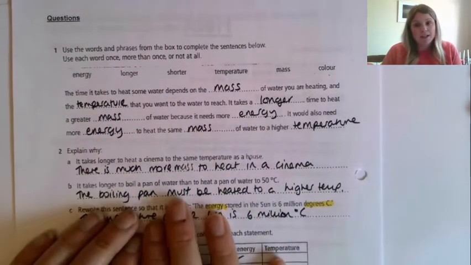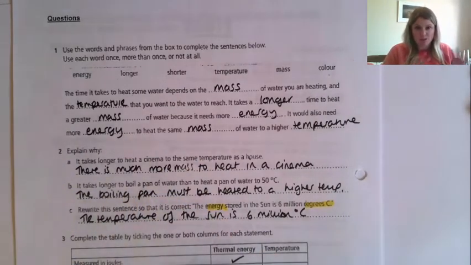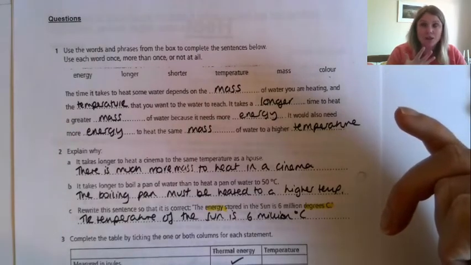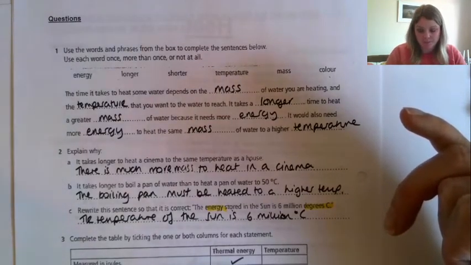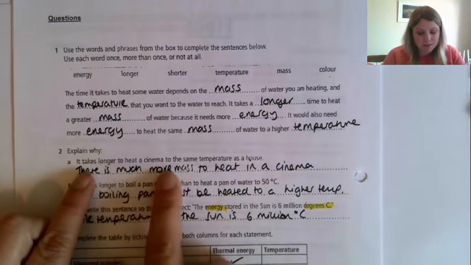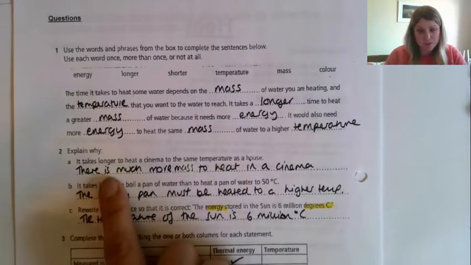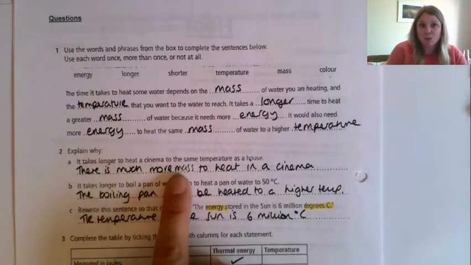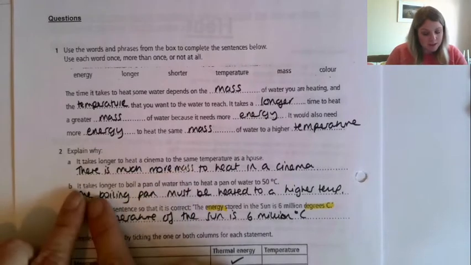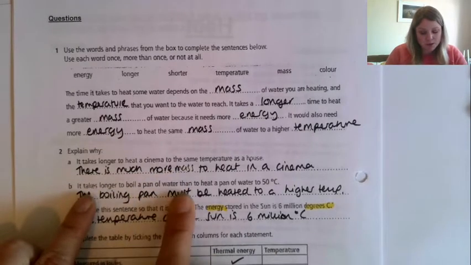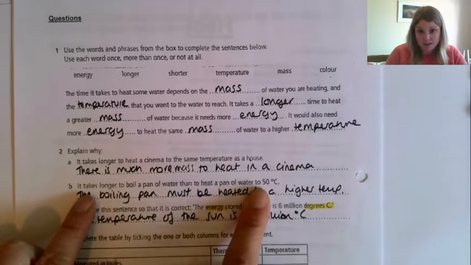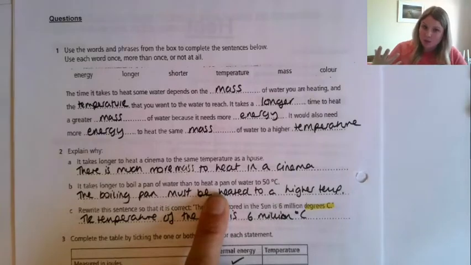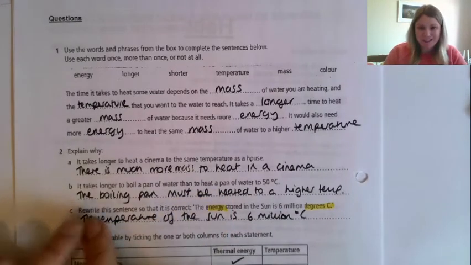Then we had to explain why all of these different things, and yours does not have to be worded exactly the same as mine, as long as the key message is the same. So explain why it takes longer to heat a cinema to the same temperature as a house. There's much more mass to heat in a cinema. So like there's much more air particles. And then explain why it takes longer to boil a pan of water than to heat a pan of water to 50 degrees Celsius. So the boiling pan must be heated to higher temperature, so that's going to require much more energy.